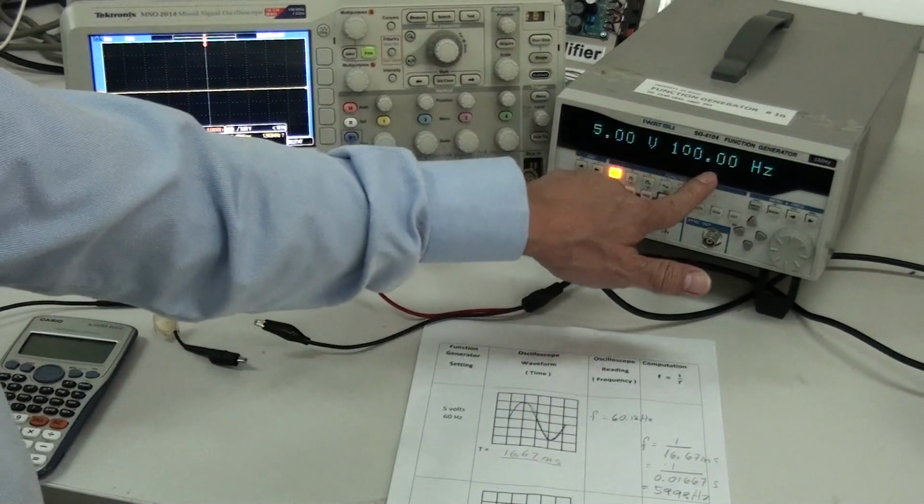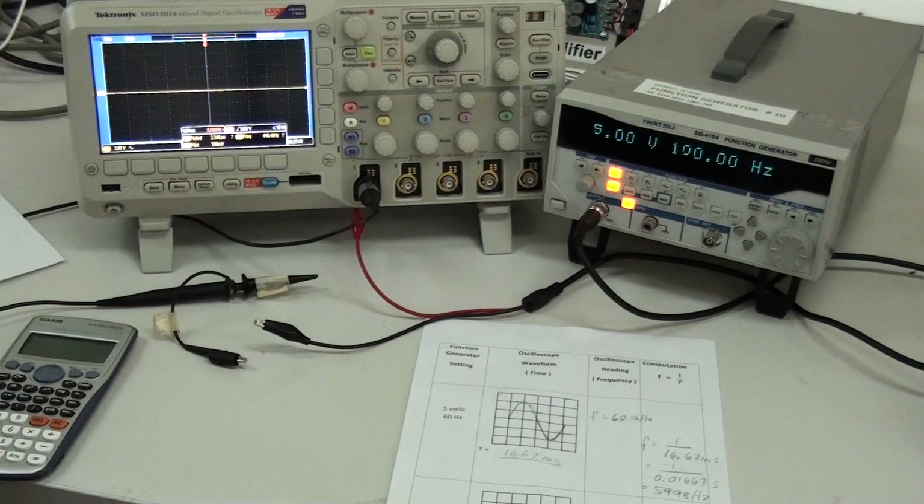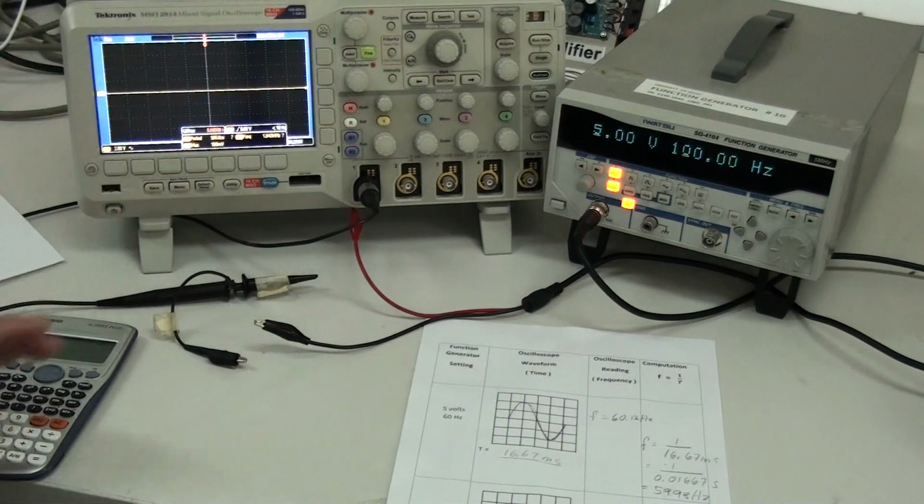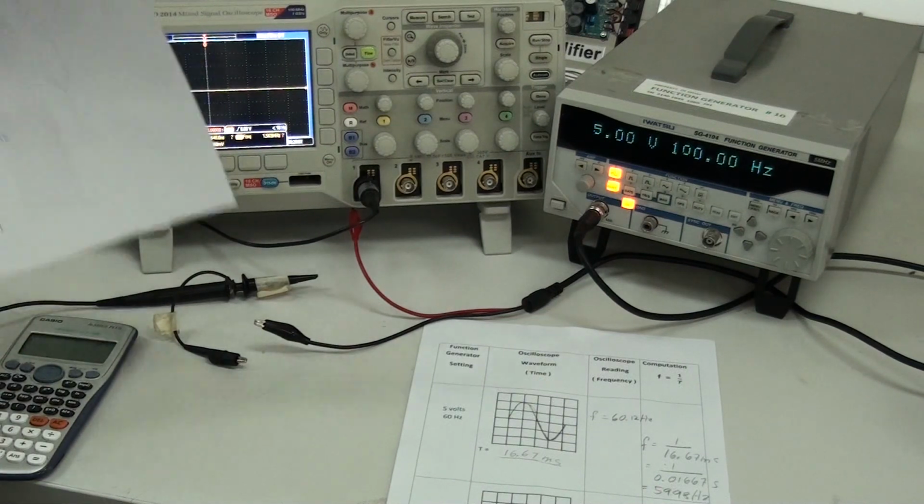This is peak, and this is the frequency, 100 Hz. Of course, we're going to use the oscilloscope to measure time and frequency. So let us try to start.